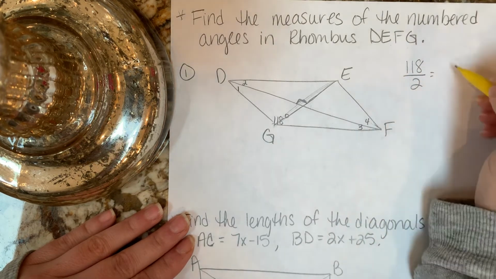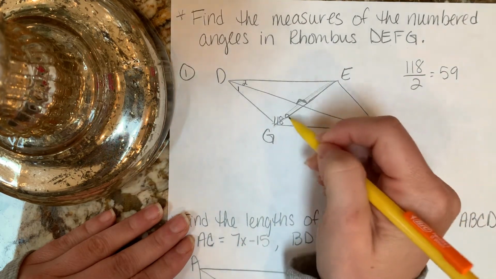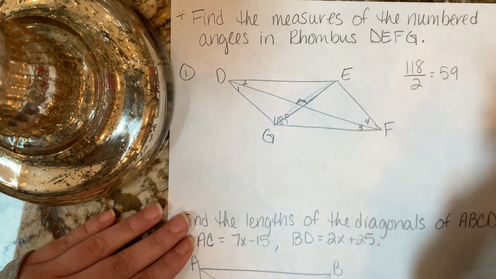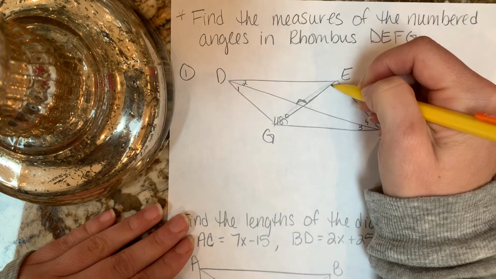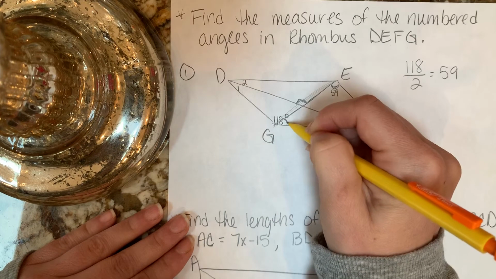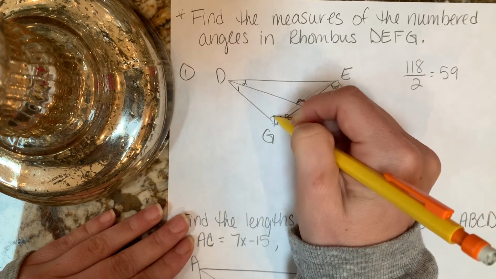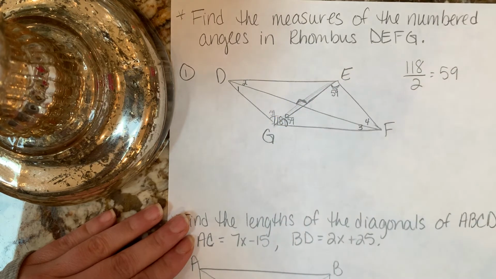That gives you 59. That's telling you that this piece is 59 degrees, and the other side of that is 59 degrees too.